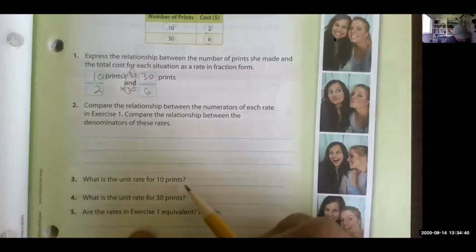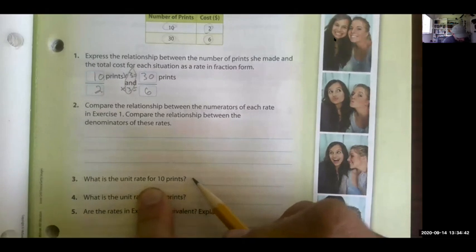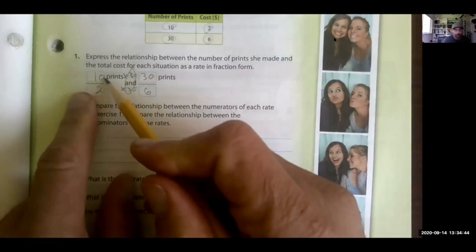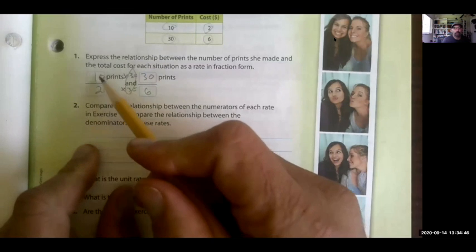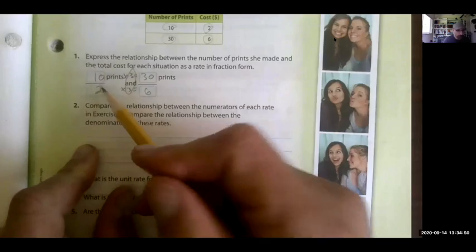And then for number 3, it says, what's the unit rate for the 10 prints? Unit rate, remember, you want the 1 to be on the bottom. So we can just reduce or divide. So 10 divided by 2 is 5.